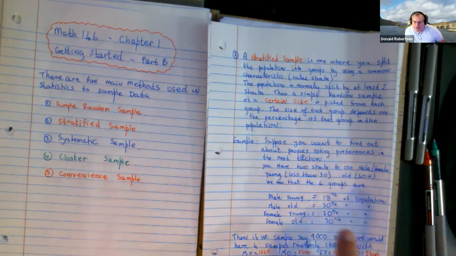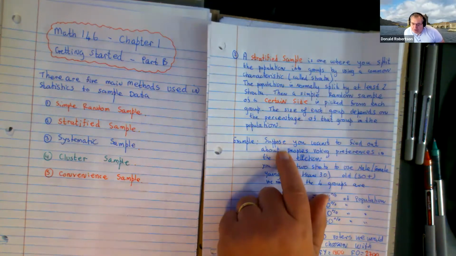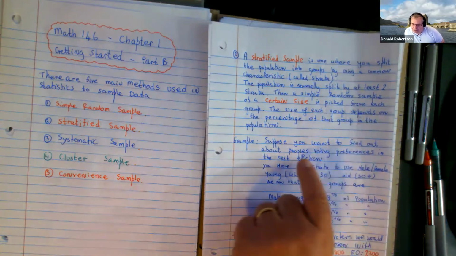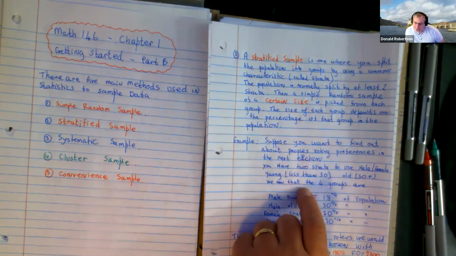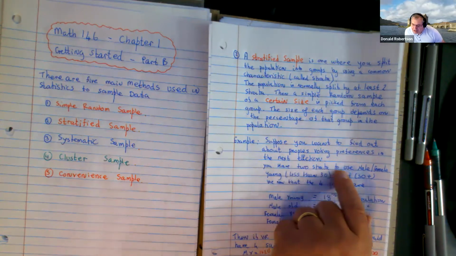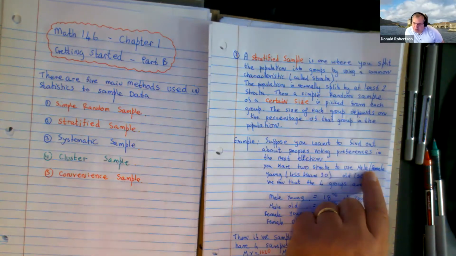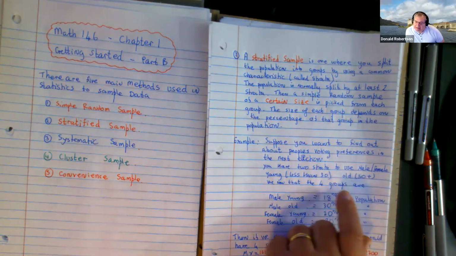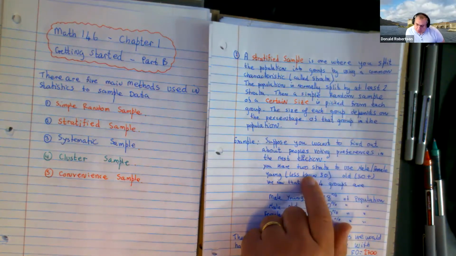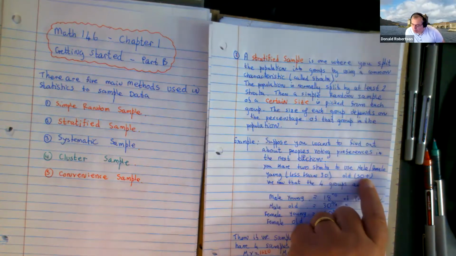So let's see how that works. Suppose you want to find out about people's voting preferences in the next election. And there are 2 main strata that you're interested in, a male voter or a female voter. And next, there are young people, which you're describing as less than 30, and older people that you're going to describe as 30 or more.